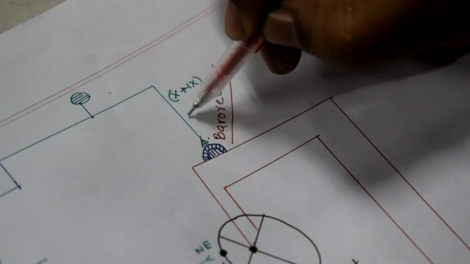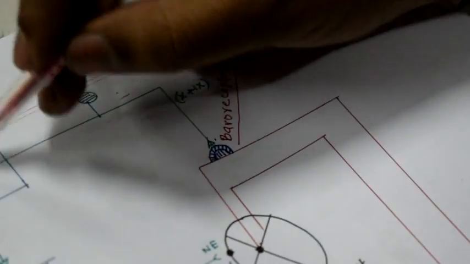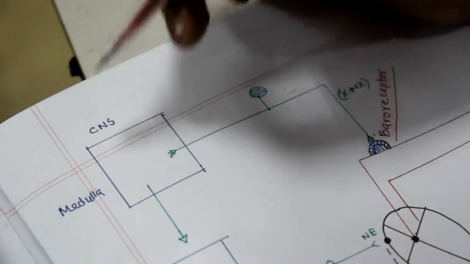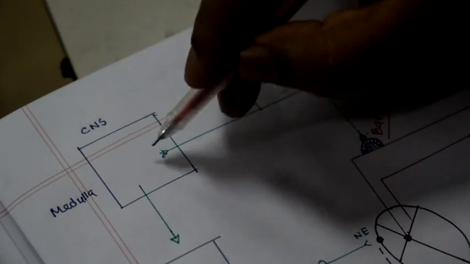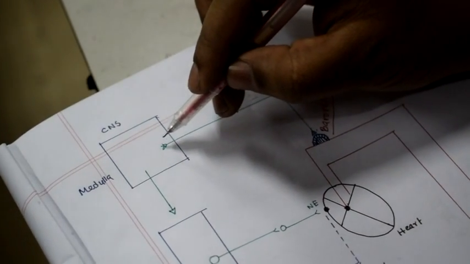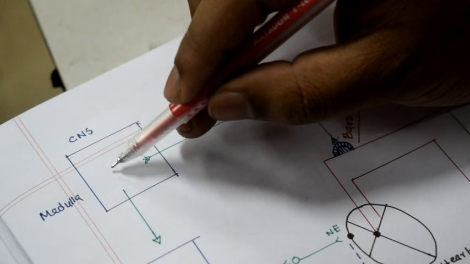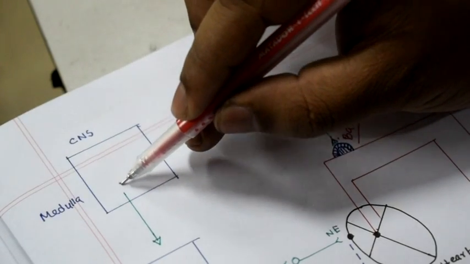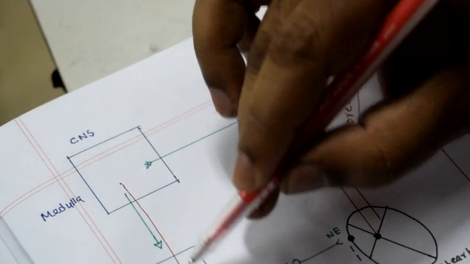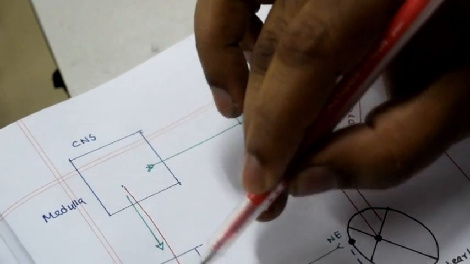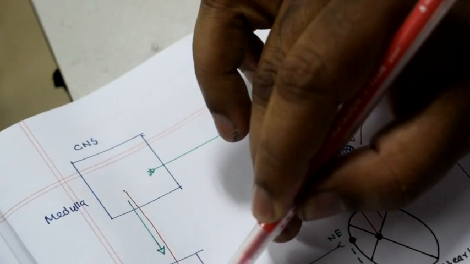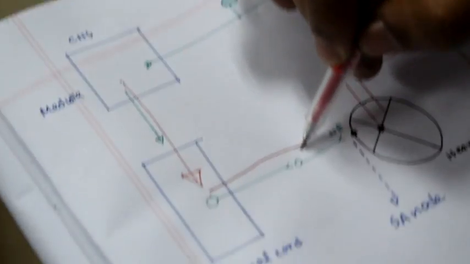So when this baroreceptor senses that there is less blood pressure, through the vagus and glossopharyngeal nerve it sends signal to the medulla oblongata of the brain. This baroreceptor tells the medulla that blood pressure in the body is falling. So what does the medulla do? From the central nervous system, there is outflow, and this outflow first comes into the spinal cord, and through the spinal cord goes into the heart.